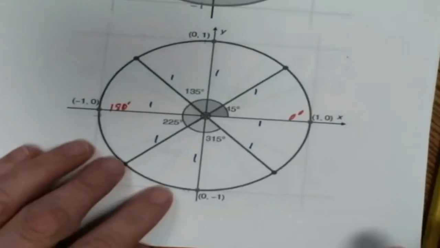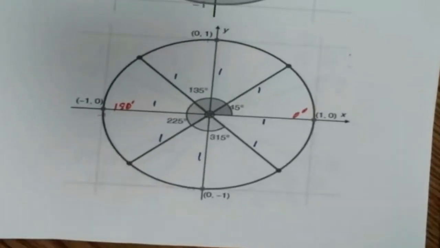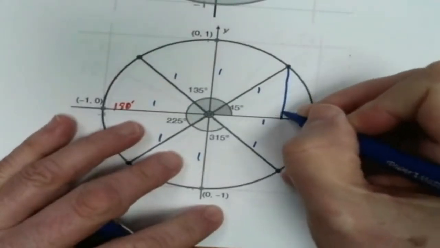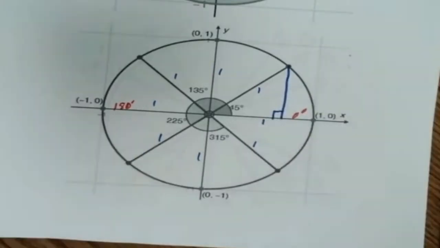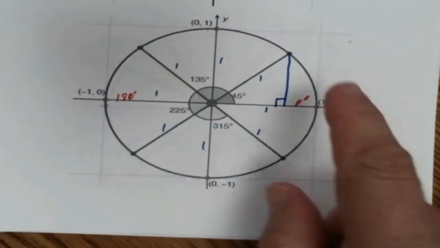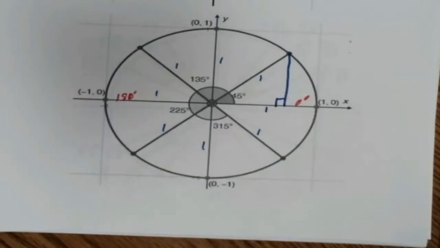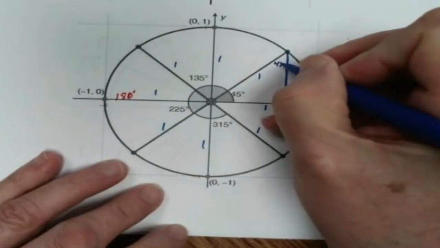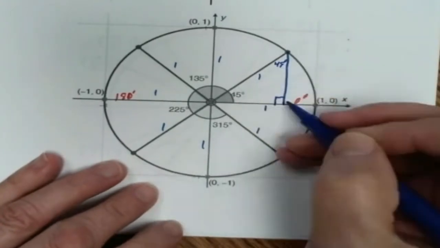Now, one thing we can do with this, let me get the blue pen. If I make a line straight down from there, which means it's at a 90-degree angle, we can start to discover more about our unit circle and these points. Now what I have is a 45-degree special triangle, 45, 45, 90.